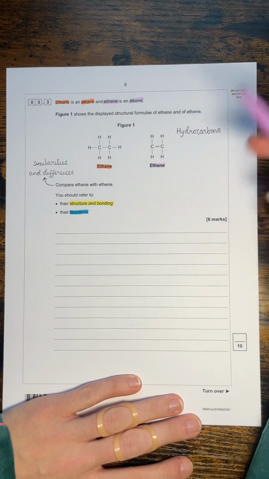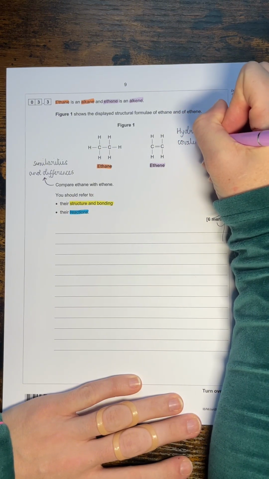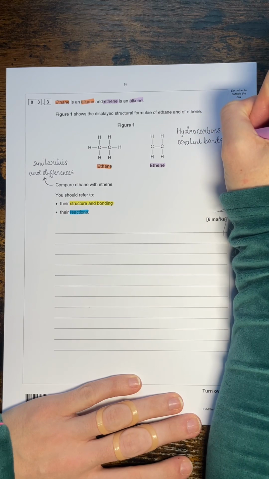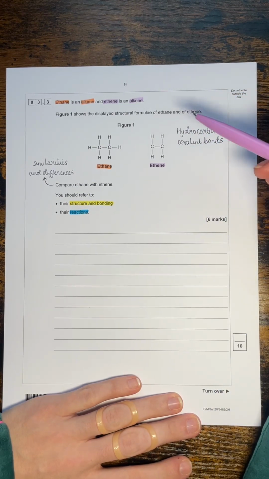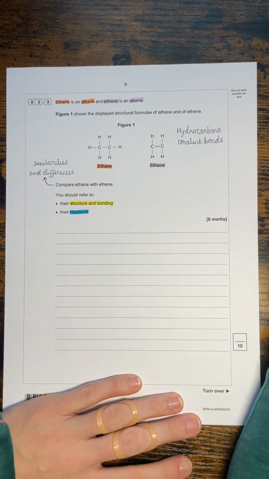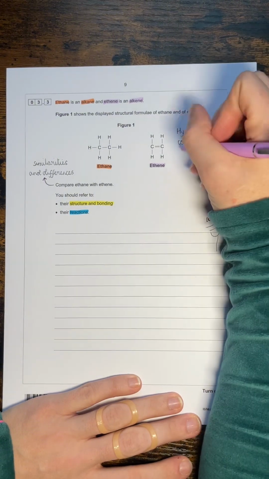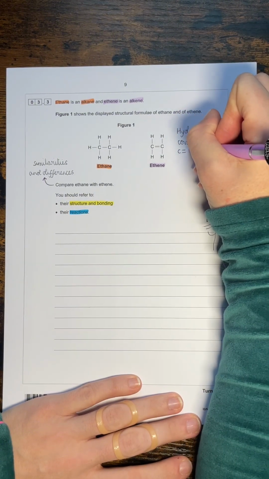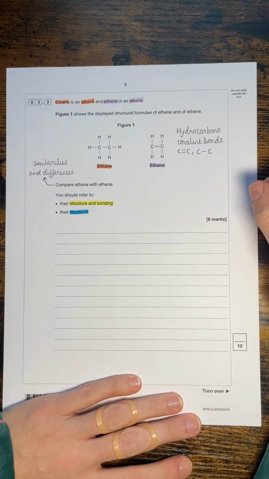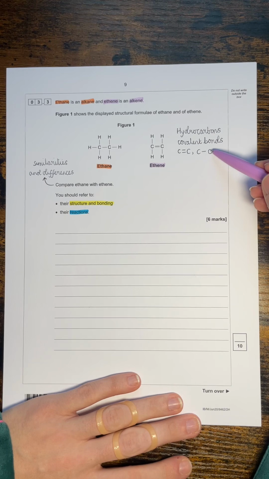They both contain covalent bonds, between carbon to carbon and between the carbon and the hydrogens. However, the ethene has the C double bond C, whereas ethane has a C single bond C.